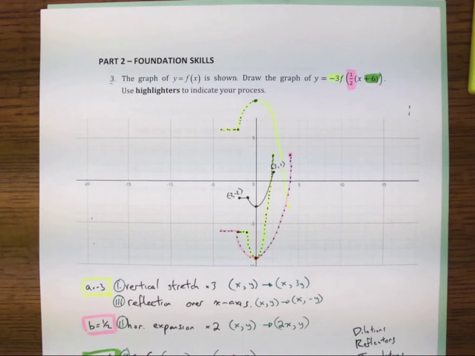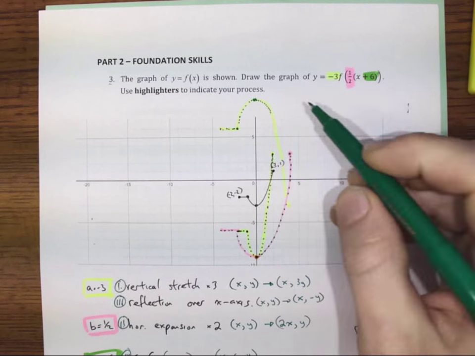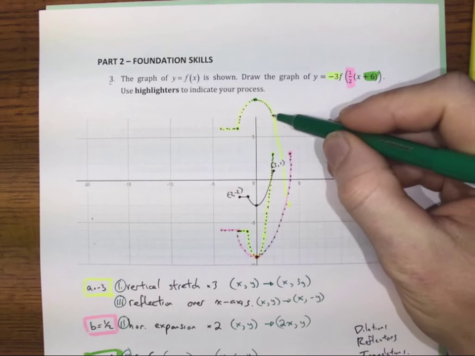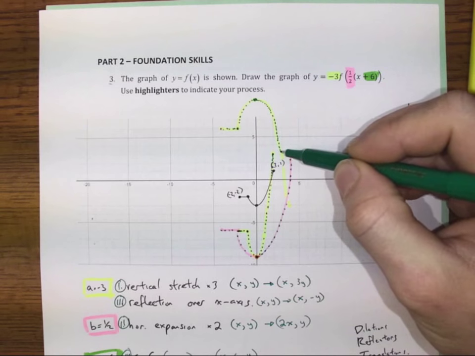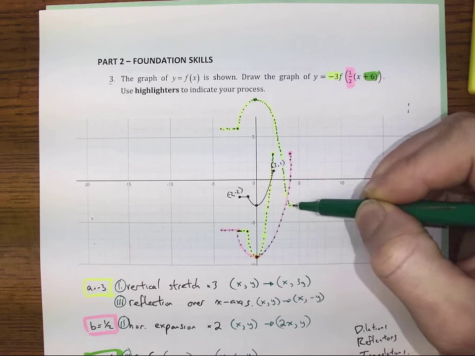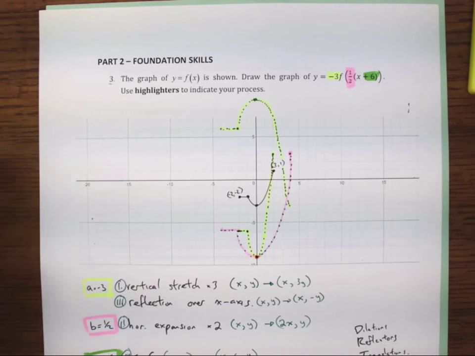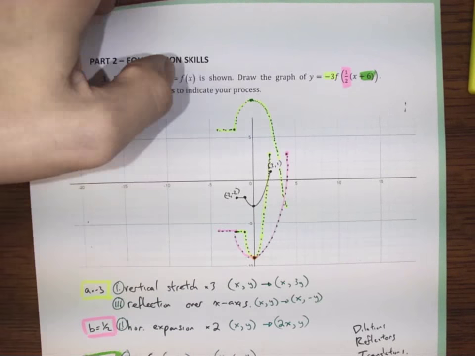That's a little unfortunate. So we were most of the way through transforming f of x into this new function, y is negative 3f of half of x plus 6. And so the last thing we have to do is transform it to the left 6 units.